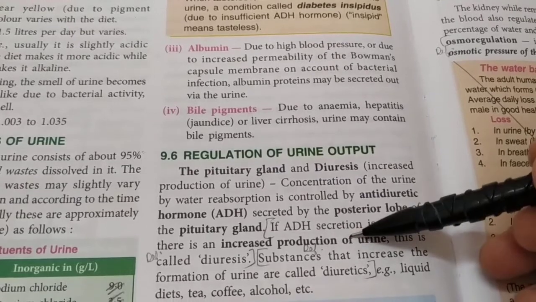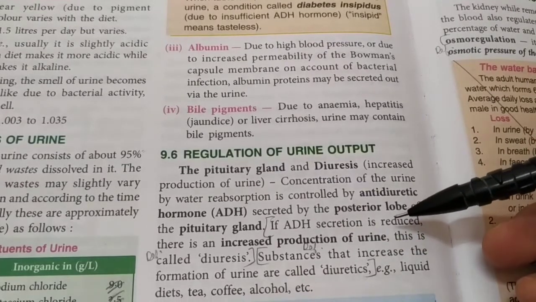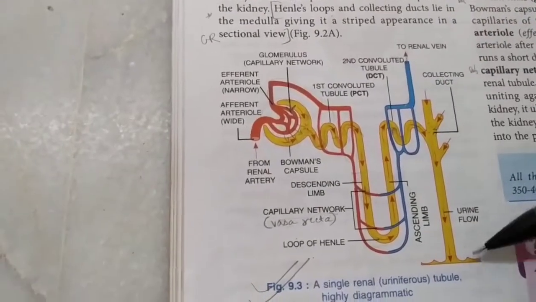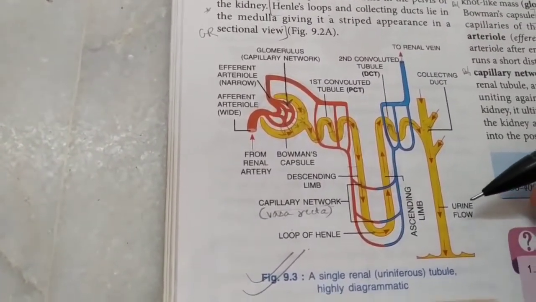You see, if ADH is released, then the reabsorption will increase. And if a lot of reabsorption happens, then less urine is produced. You will urinate less. That is why in summer we urinate less.